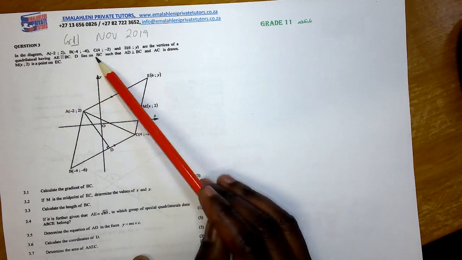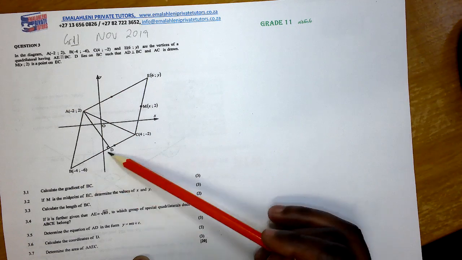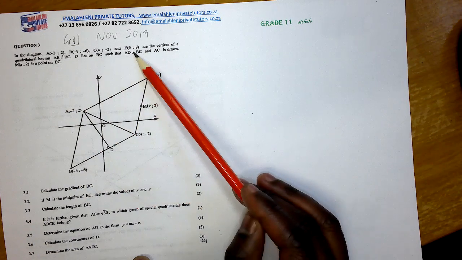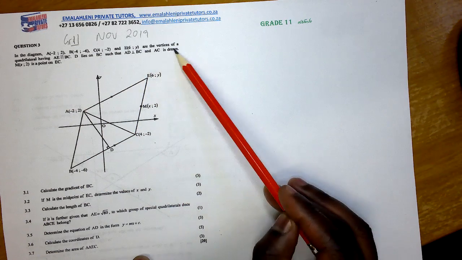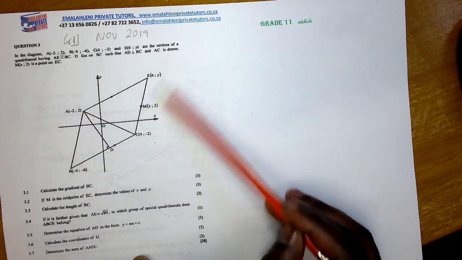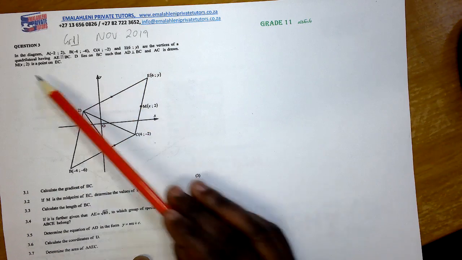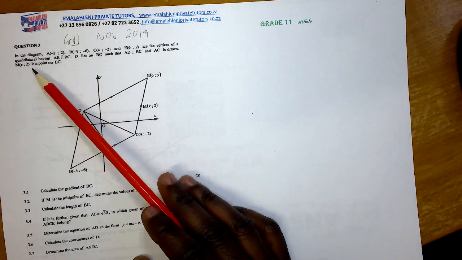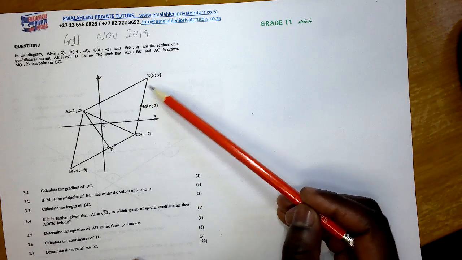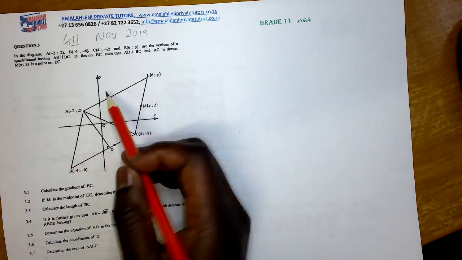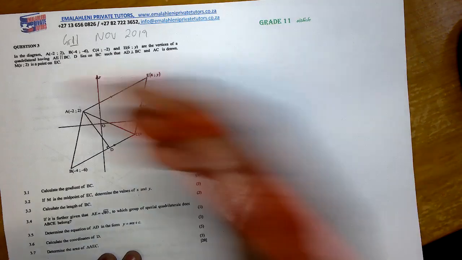Okay, D lies on BC such that AD is perpendicular to BC. AC is drawn, and M(x; 2) is a point on EC. So now, given the information that we have here, you can deduce something.